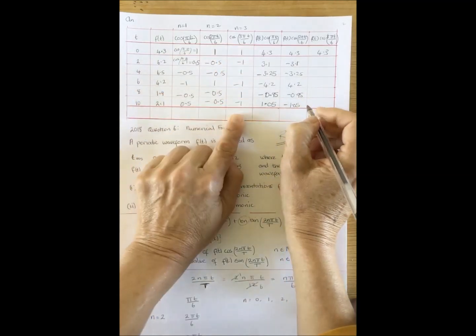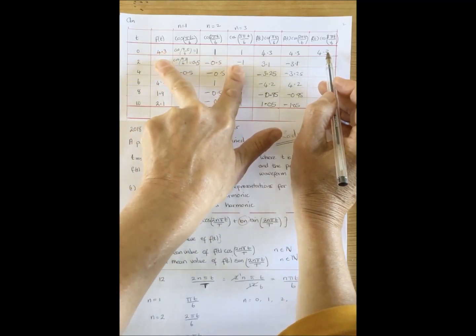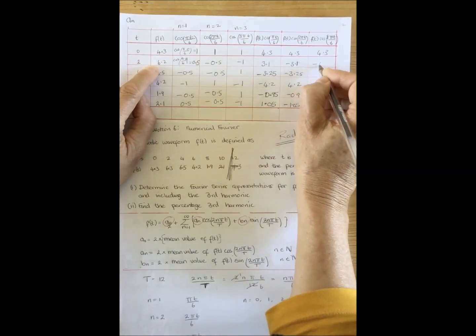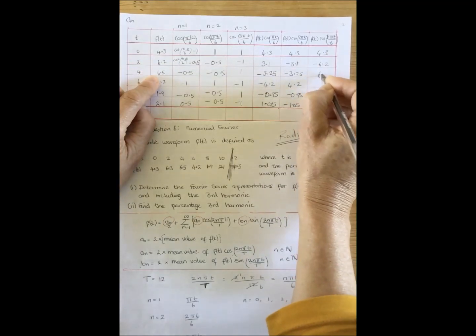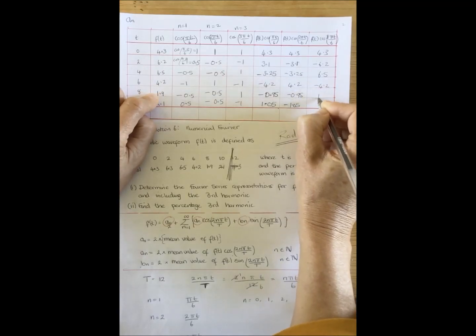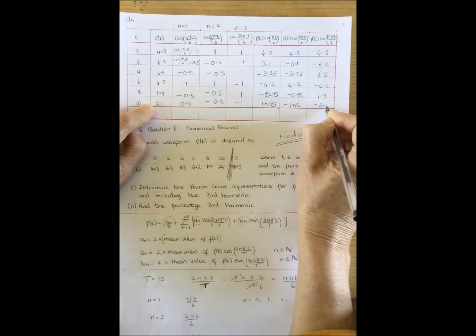Okay, and then the last column, it's going to be f of t multiplied by 1, minus 1, 1, minus 1 the whole way down. So really, I'm just going to alternate signs. Minus 6.2 plus 6.5 minus 4.2 plus 1.9 minus 2.1.